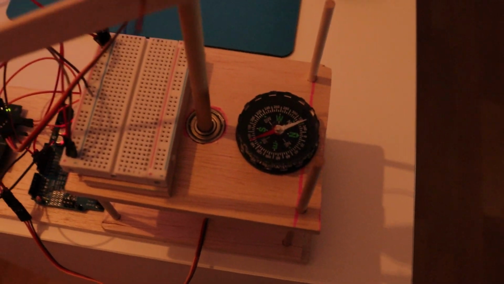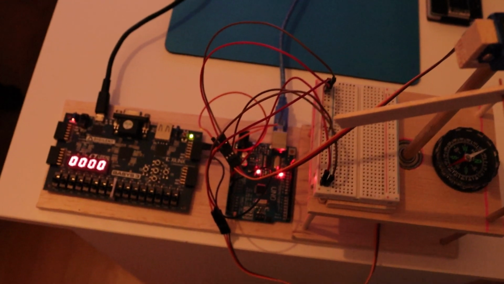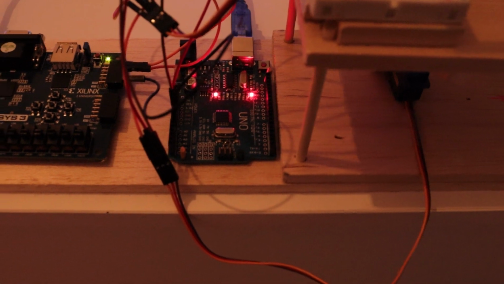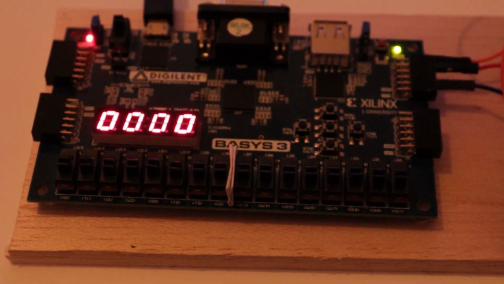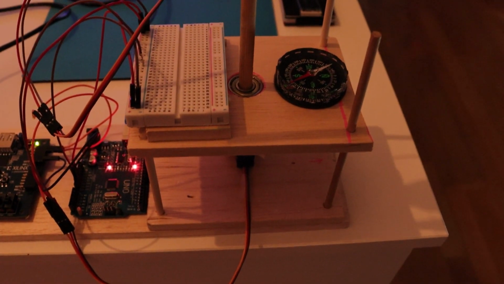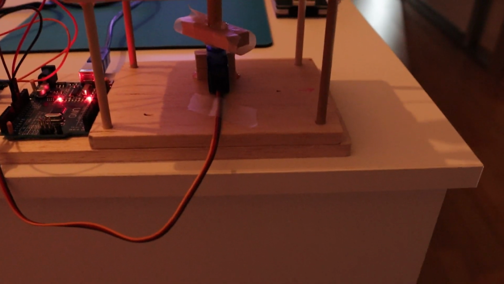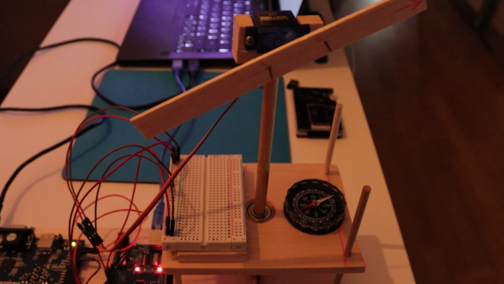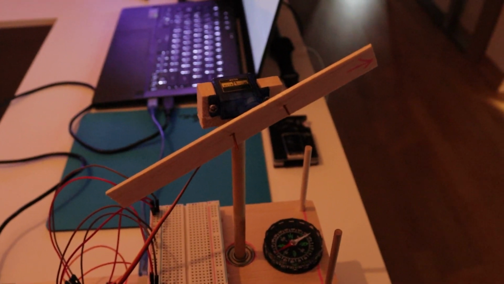I would also like to show that there is a compass here to orient the device, and the Arduino is again for providing the 5 volts. Here's a close-up of the contraption made up of the servos. I have put a bearing here to reduce the friction, since these servos are not that powerful.